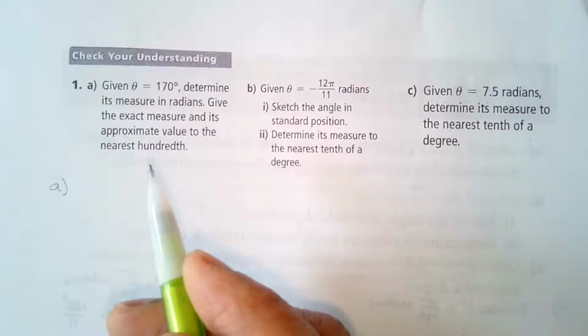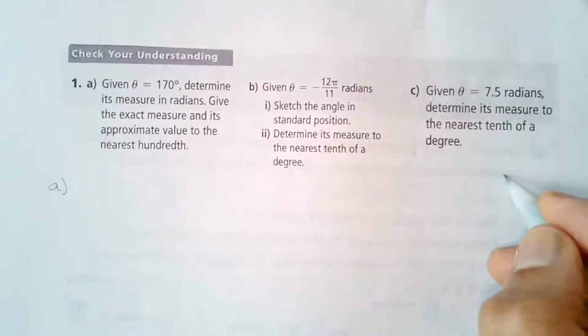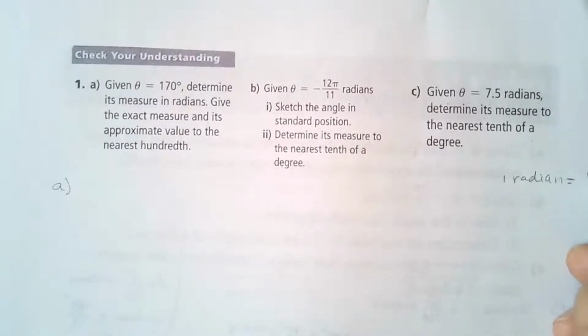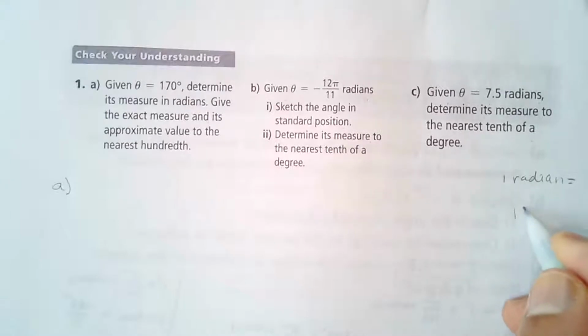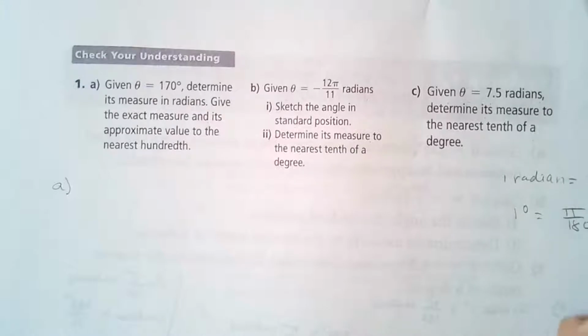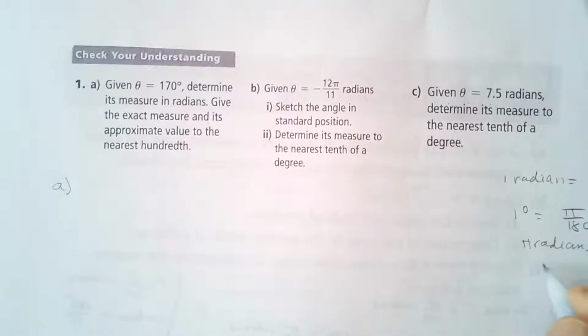Now, if we were to review some of the things we've learned before, we know that 1 radian is equal to 180 degrees over pi. We know that 1 degree is pi over 180. And we know that pi radians is 180 degrees, and 360 degrees is equal to 2 pi radians.